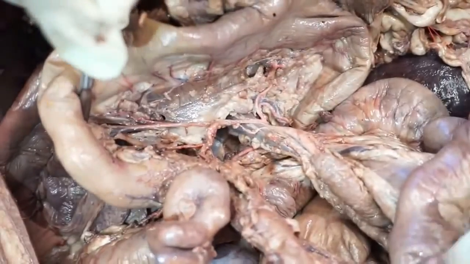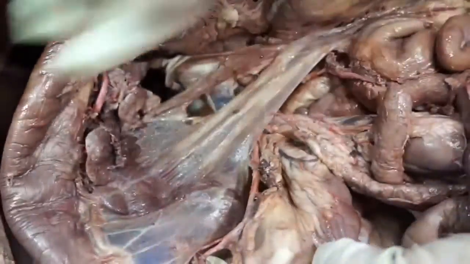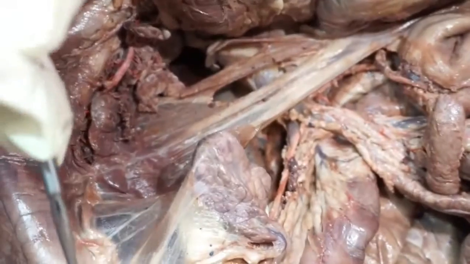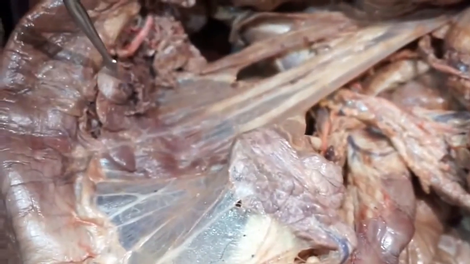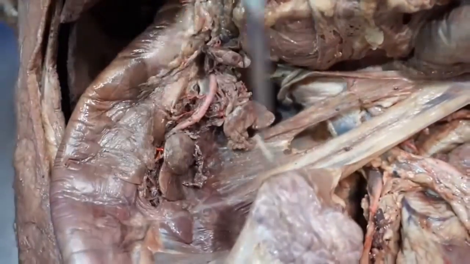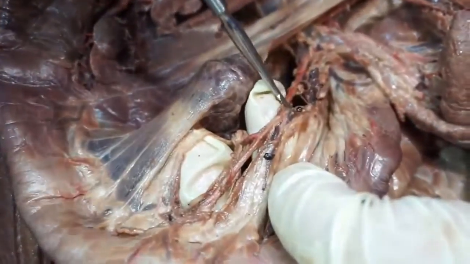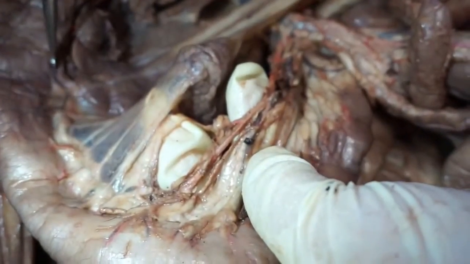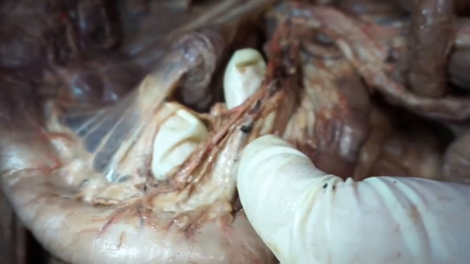The other branch coming from cranial mesenteric is called the caudal pancreaticoduodenal. And as you recall, the descending duodenum is on the right side with the right lobe of the pancreas. We already talked about the cranial pancreaticoduodenal, and now we have its friend, the caudal pancreaticoduodenal, which will meet up with it to supply the descending duodenum as well as the right lobe of the pancreas.